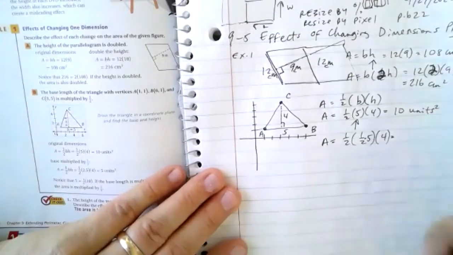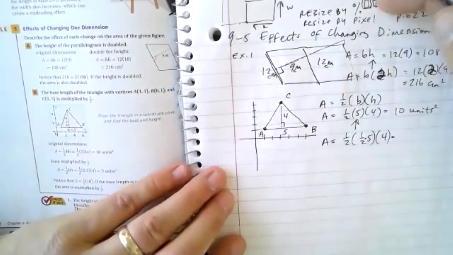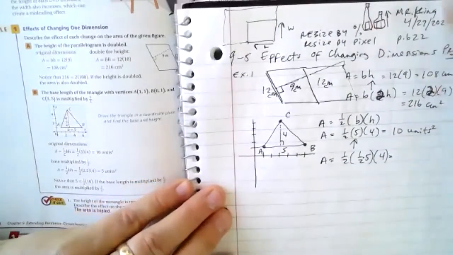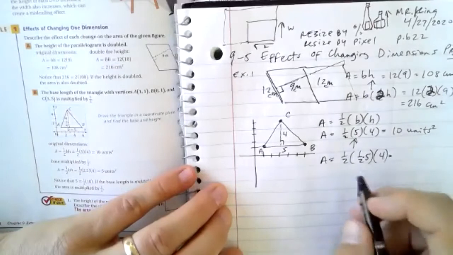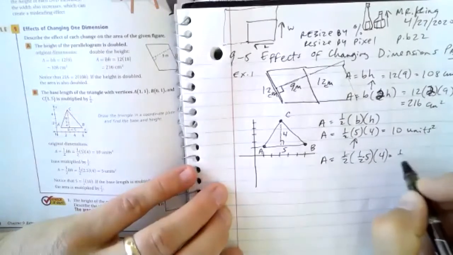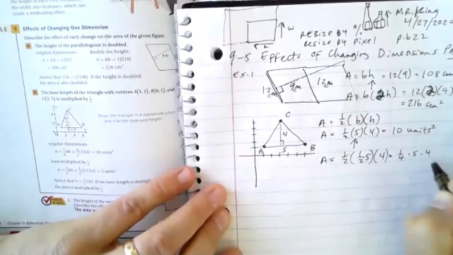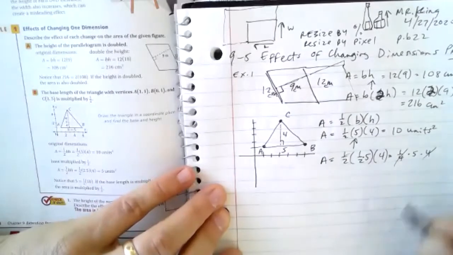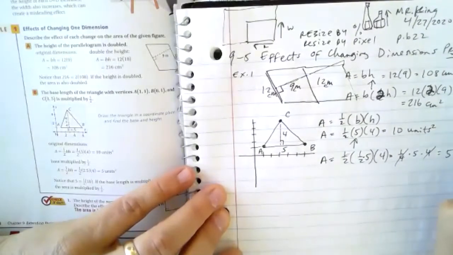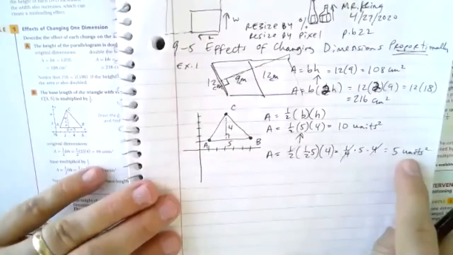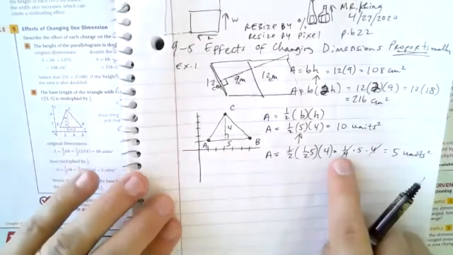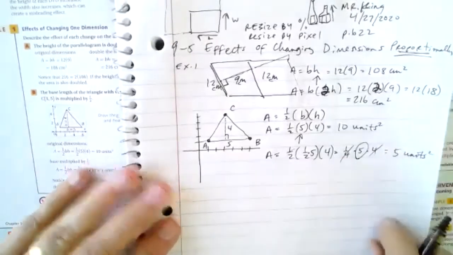This is not proportional, right? This would be like this. You'd have an oblong shape. So if you multiply these two fractions together, you get 1/4 times 5 times 4. The 1/4 and 4 cancel out, so the answer is 5 square units. Okay? So rewriting that, the 5 is your answer.